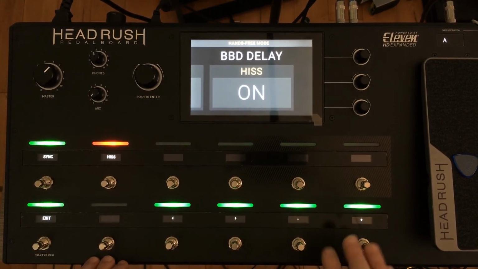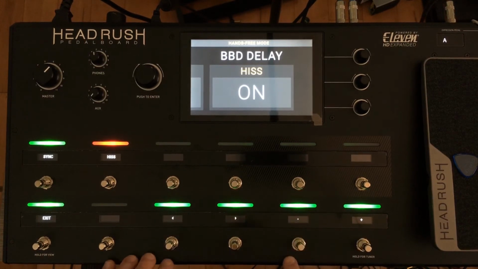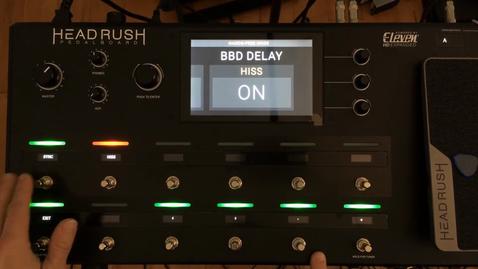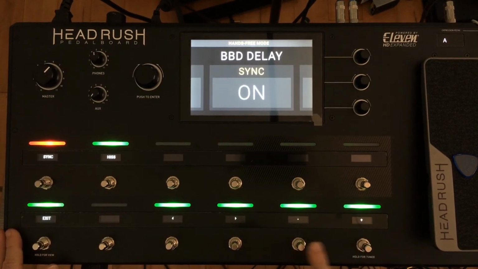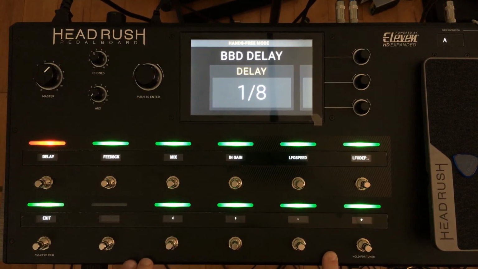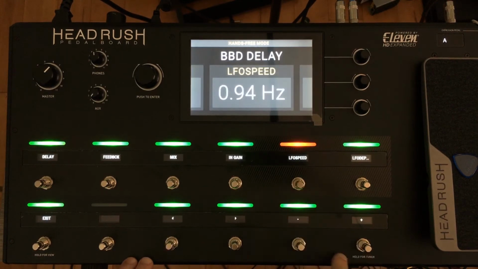So if we want to turn any of that off or on, there are plus and minus buttons on the bottom right corner here. So we can turn the hiss off, we can turn it on, we can go to sync, and we can turn it off or we can turn it on. We can page over then, and we can change the LFO speed.